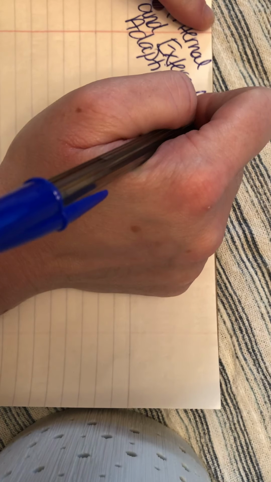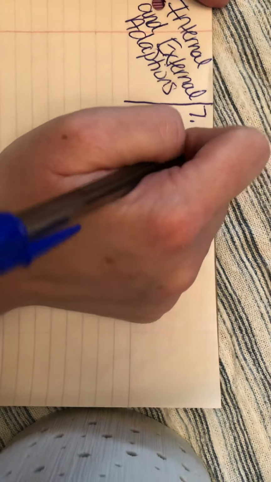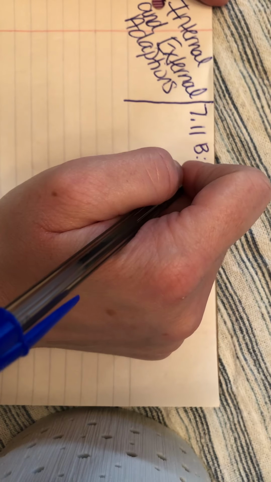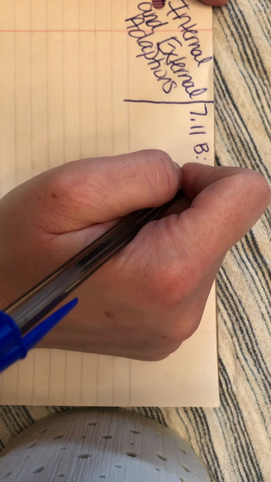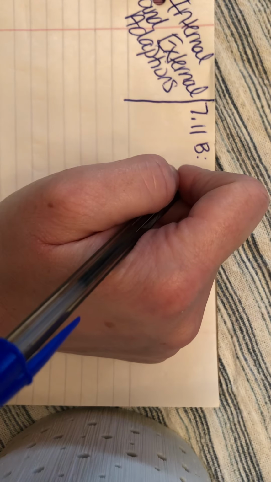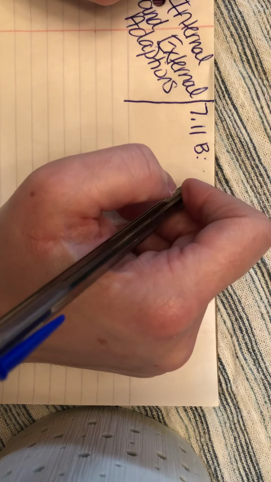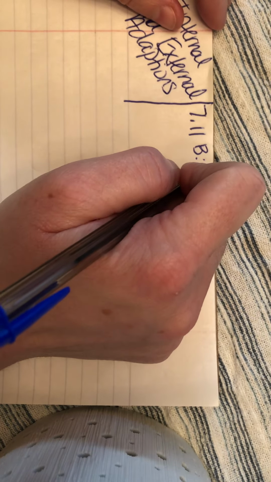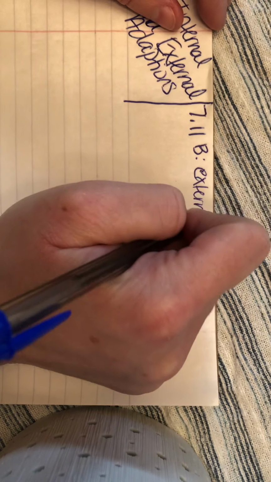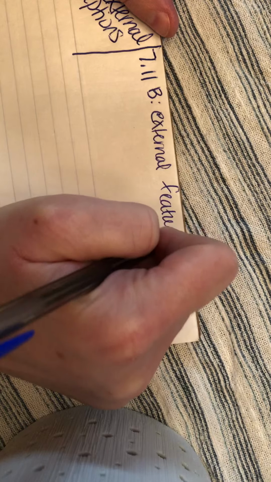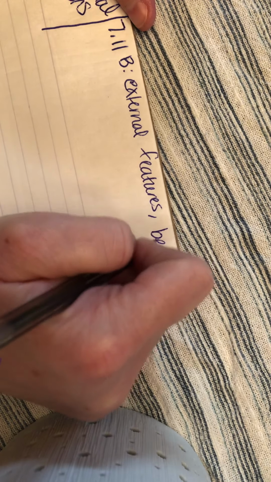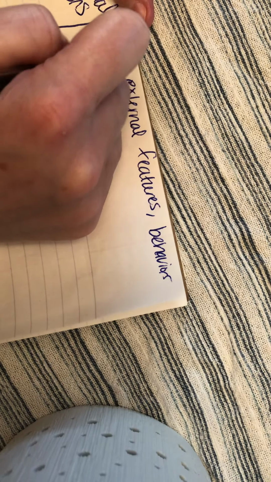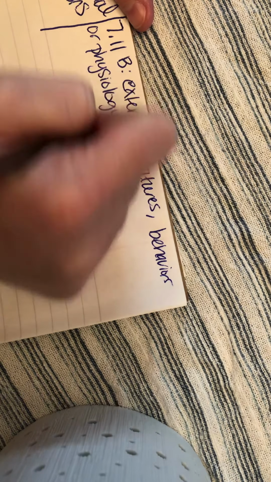7.11b talks about variation in a population or species by comparing external features, behaviors, or physiology of organisms that enhance their survival, such as migration, hibernation, or storage of food in a bowl. So that would be external features, behaviors, or physiology of organisms.